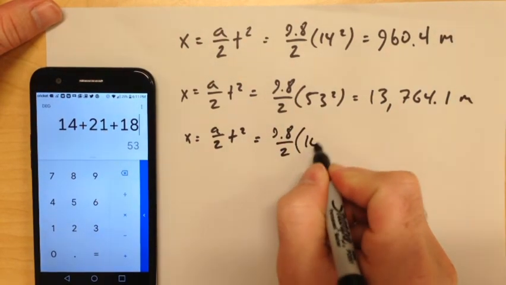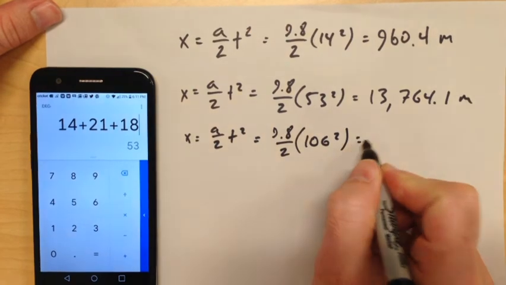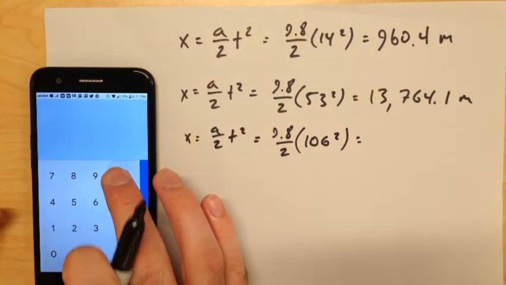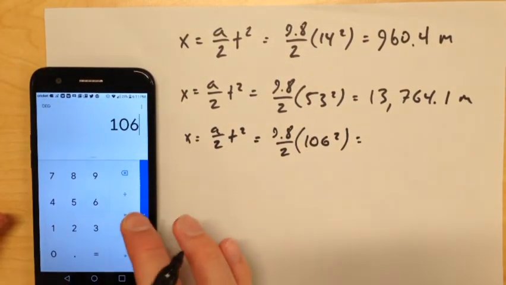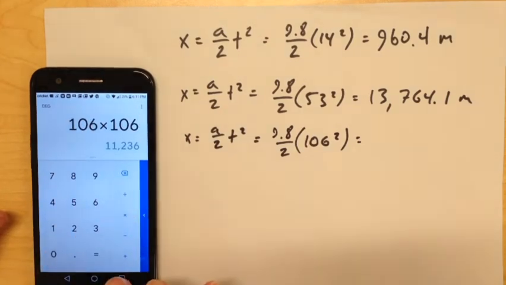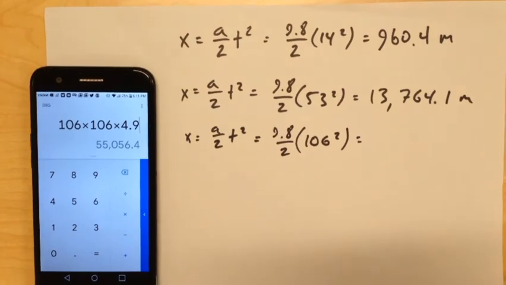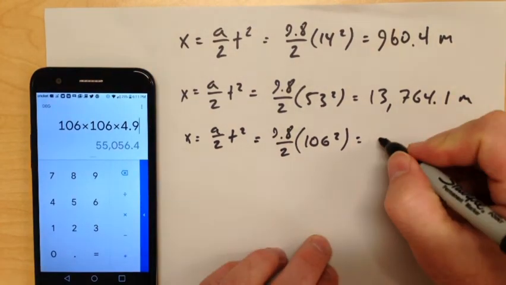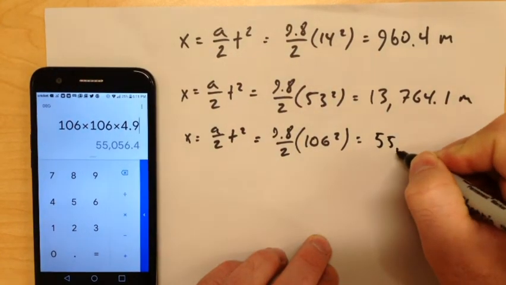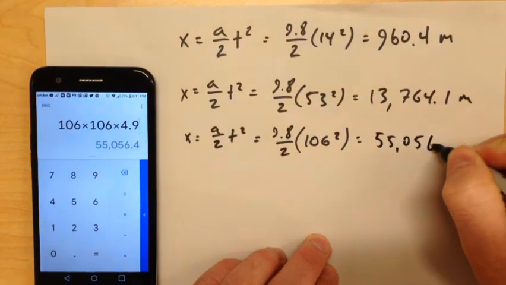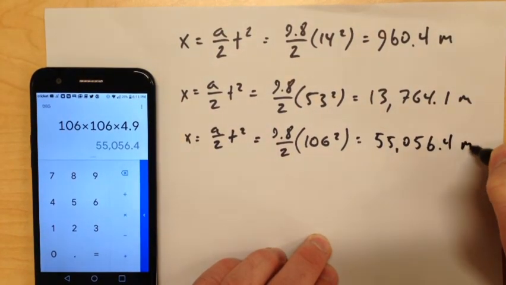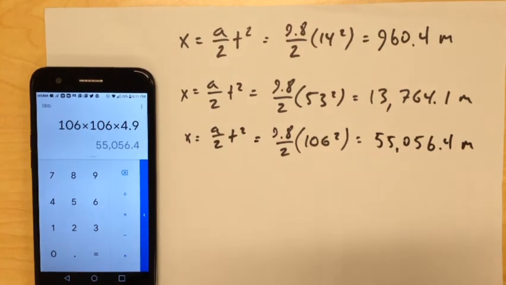This time it's 106 squared. That number is going to be ridiculous. 106 times 106 times 4.9. 55,056.4 meters.